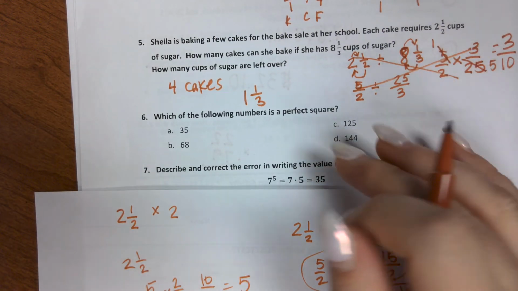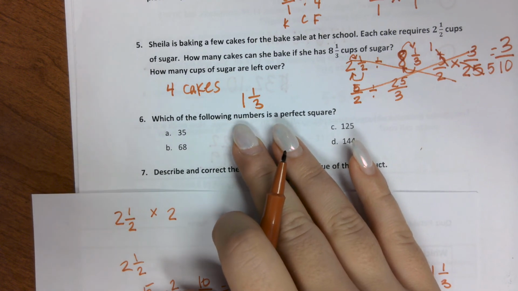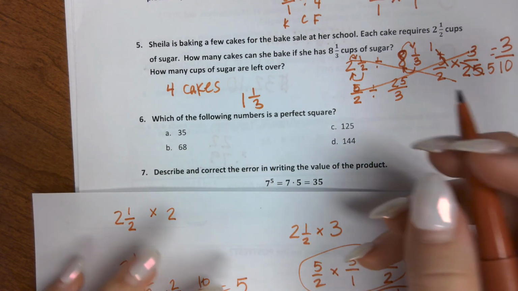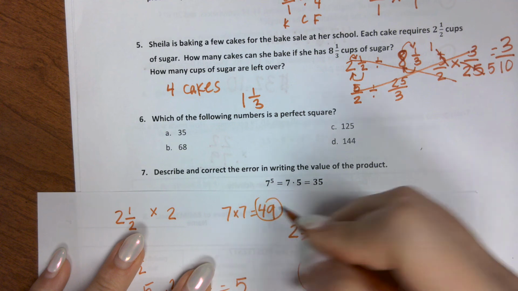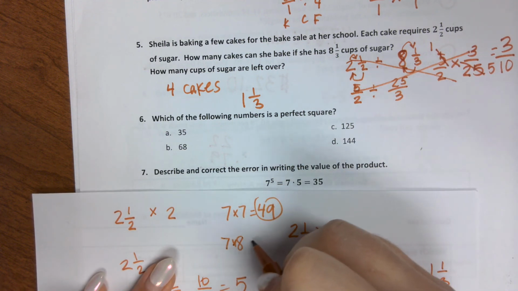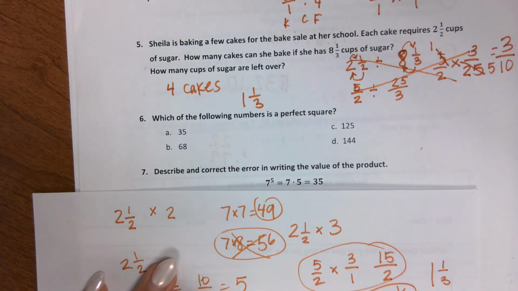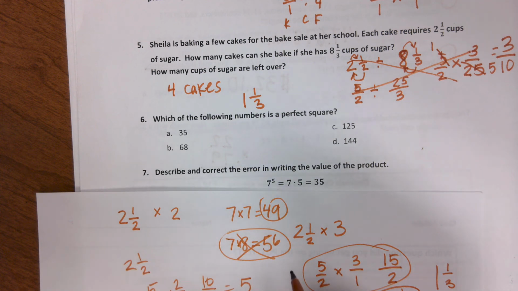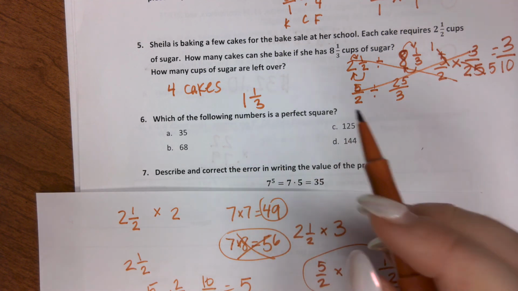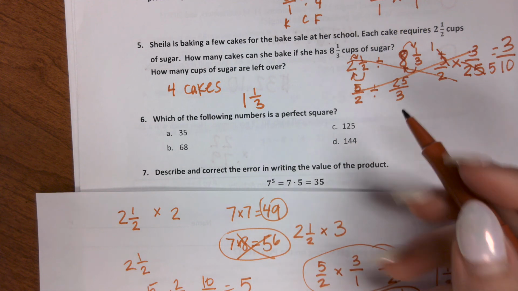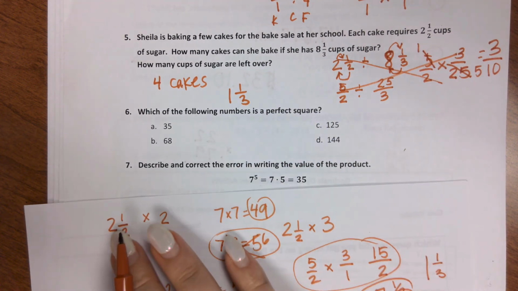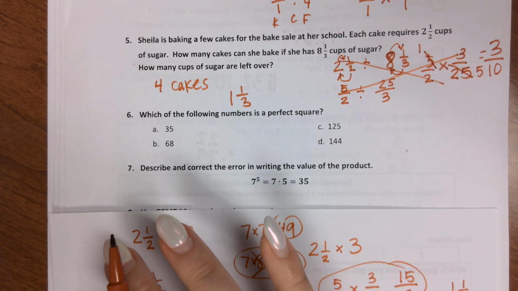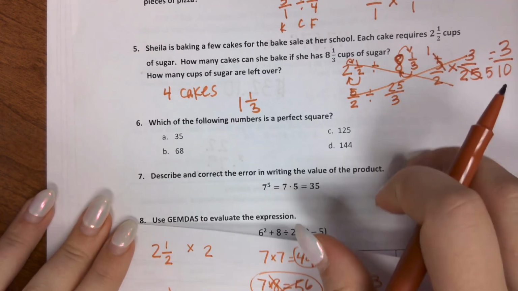Okay, number 6, a perfect square. You're just going to find a number that is a doubles fact, right? So 7 times 7 is 49, so this would be a perfect square. But 7 times 8 would not be a perfect square because it's not the same number. So you've got to find a number that can multiply by itself to get here, and there may or may not be more than one answer. So you have to figure out which one is the perfect square.